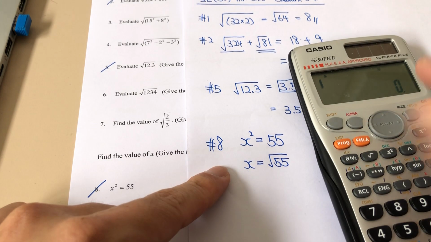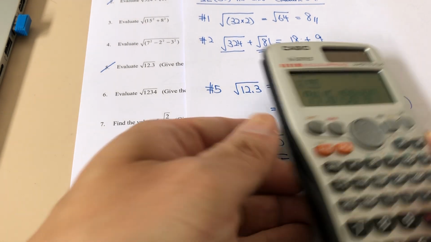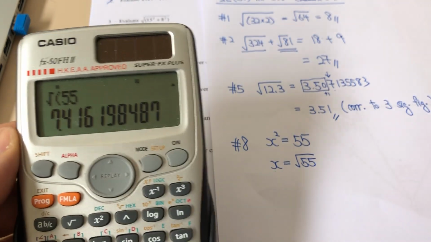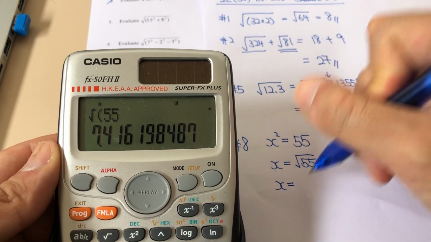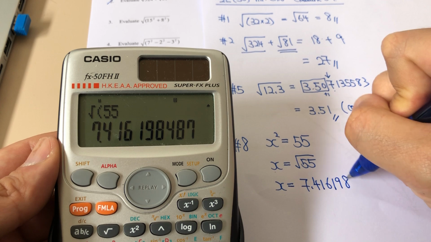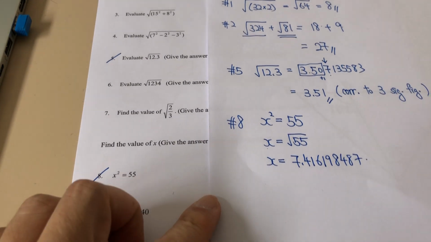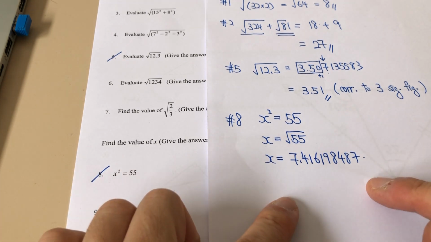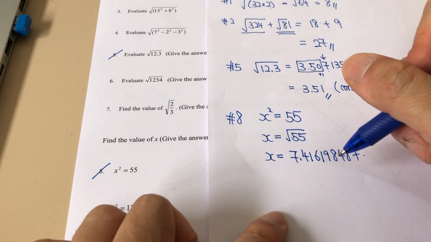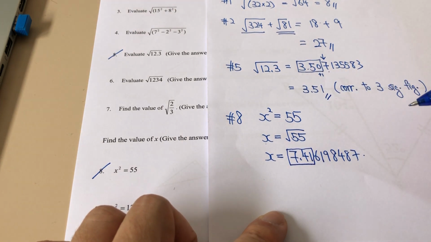And now use your calculator: square root of 55. Oh, we've got such a long number. x equals 7.416198487. And of course we need to rewrite our answer in a better way. So usually 3 significant figures. 1, 2, 3. These 3 numbers.